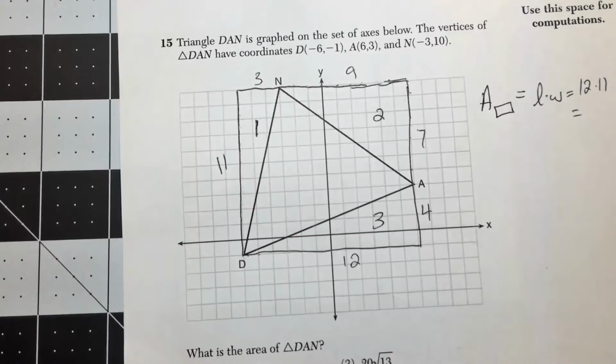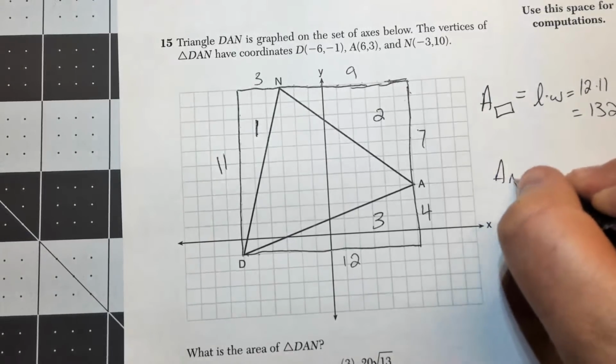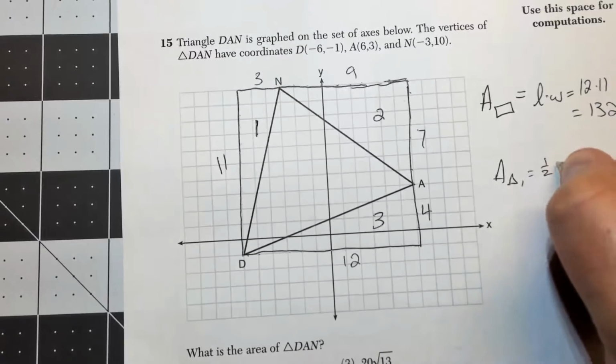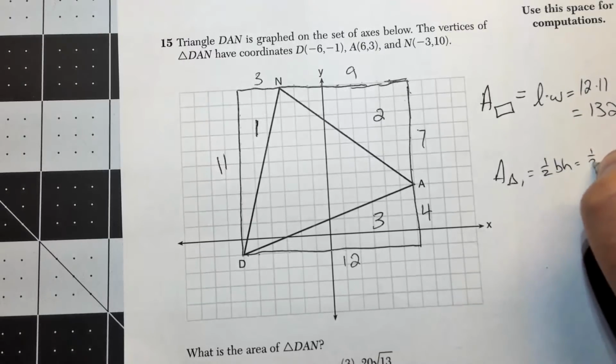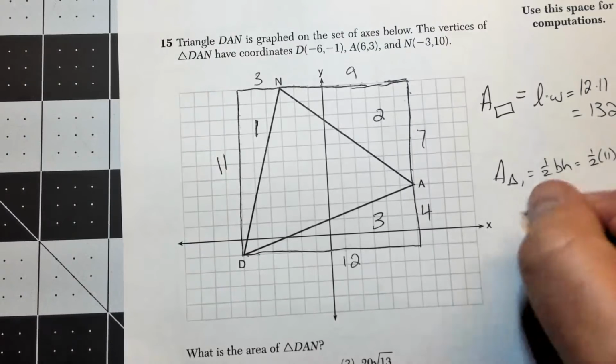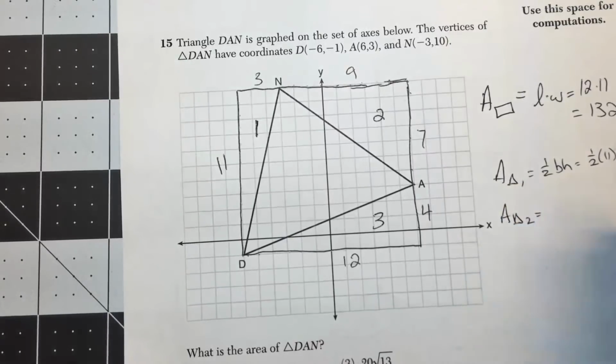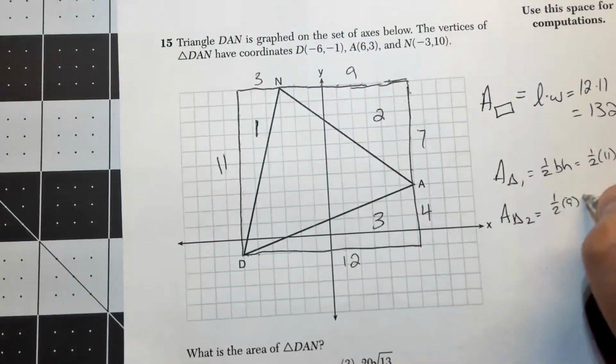All right. 11 times 11 is 121 plus another 11 should give me 132. So close. All right. We're also going to do the area of the triangles. So triangle 1, remember, is 1/2 base times height. So 1/2 times 11 times 3, which is going to come out to be 16.5. The area of triangle 2, okay, is 1/2 times 9 times 7.